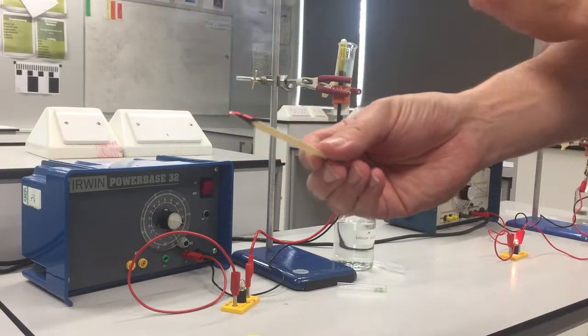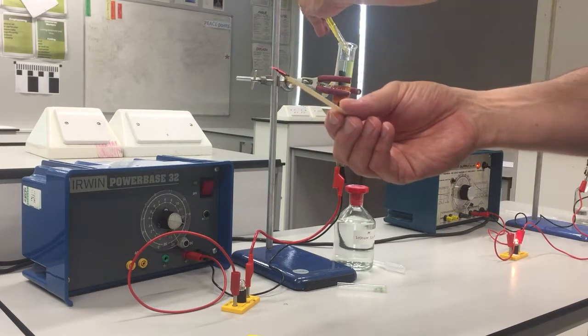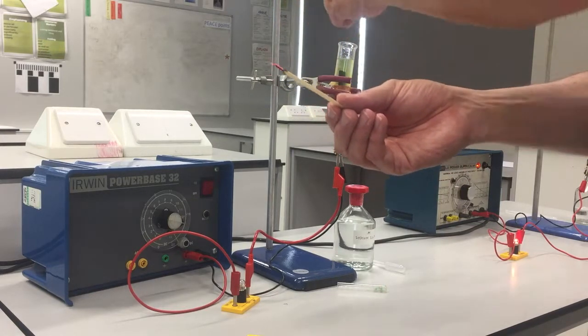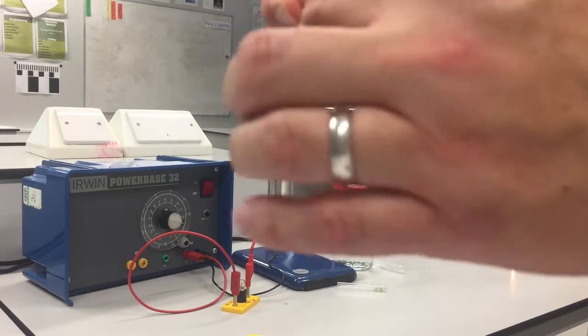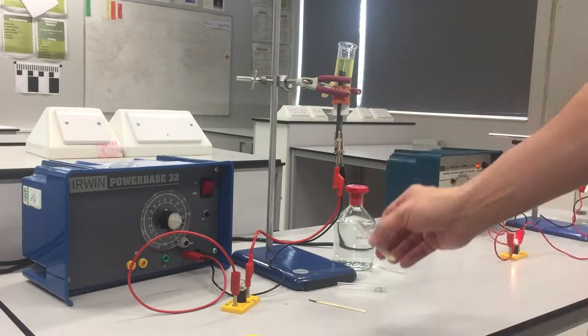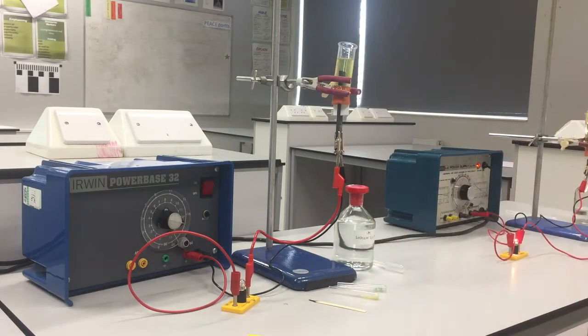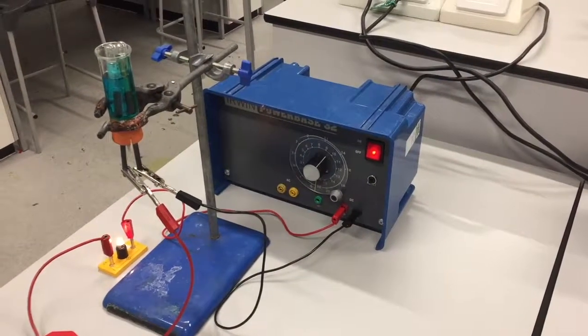And then when you put that into the oxygen, which we should have had formed here, that will reignite, but I don't think we've got enough. Oh, it is glowing slightly. It glowed slightly, but it will reignite if there was enough oxygen present. So that's required practical 9.